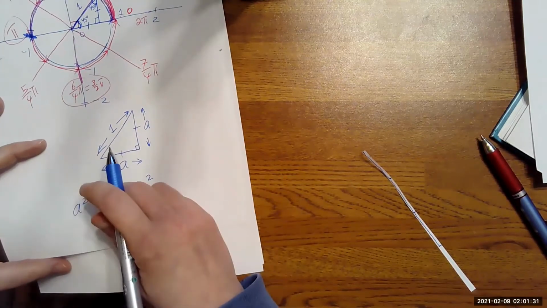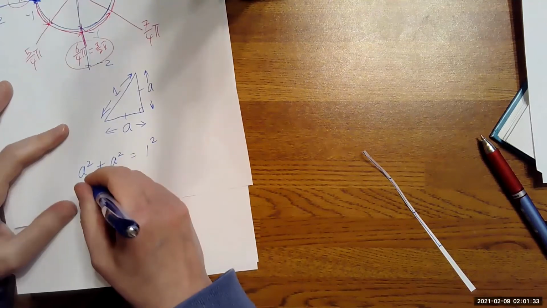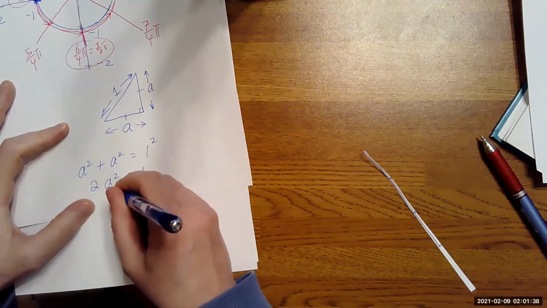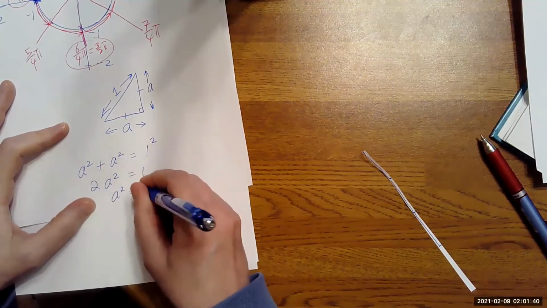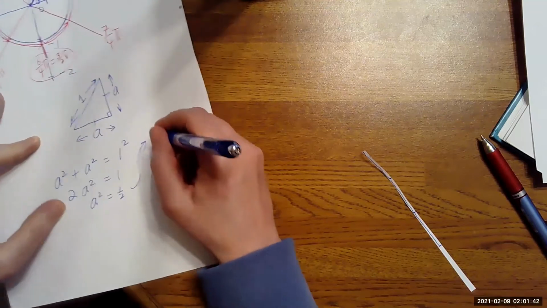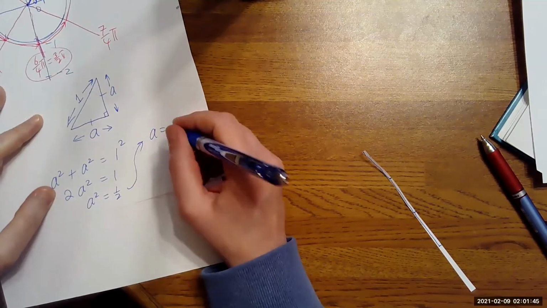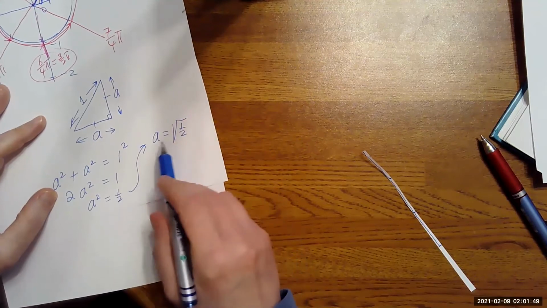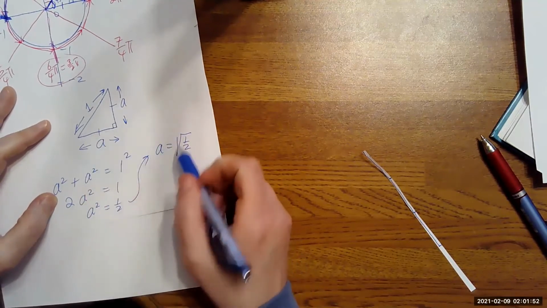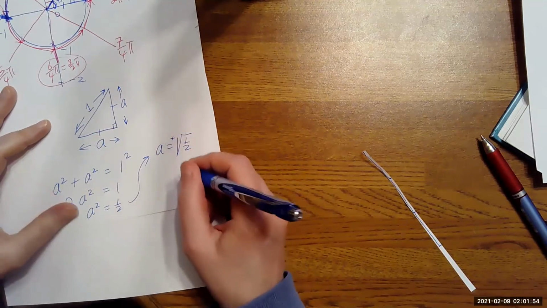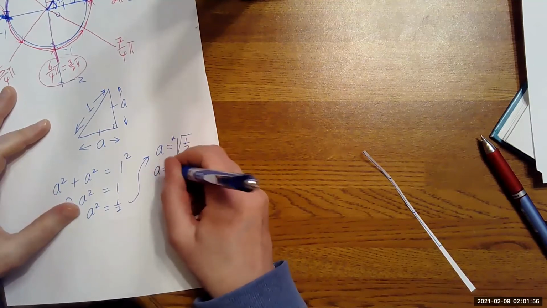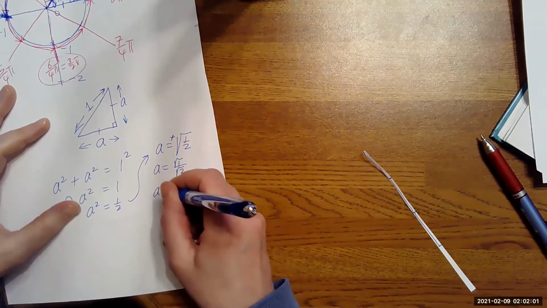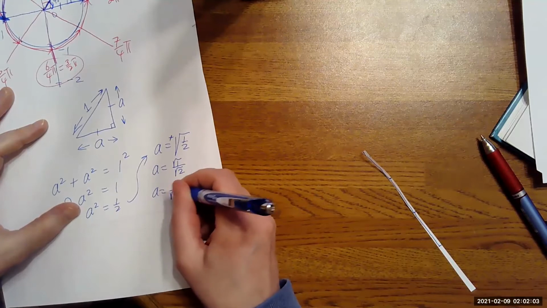So A squared plus B squared equals C squared. In other words, 2 of these A squareds, 1 and 1 more of them, equals 1. A squared equals, divide both sides by 2, 1/2. And so A equals plus or minus the square root of 1/2. But since A is a length, we'll leave it as the positive part of it, not plus or minus. So A is the square root of 1 over the square root of 2. A is 1 over the square root of 2.